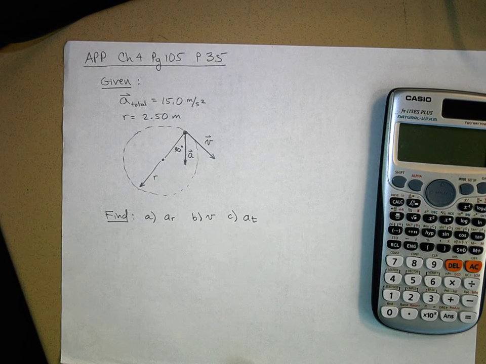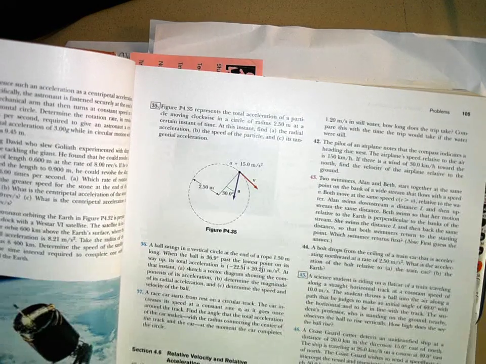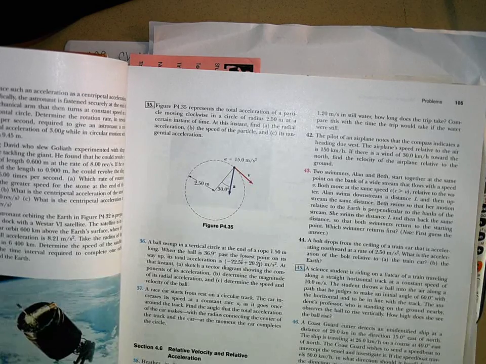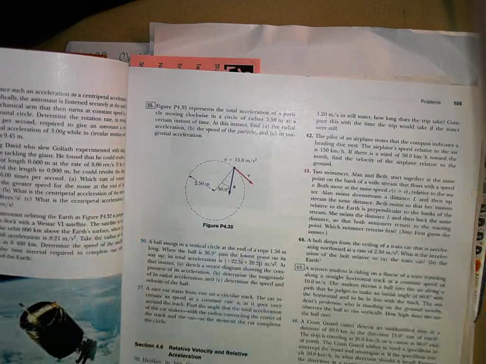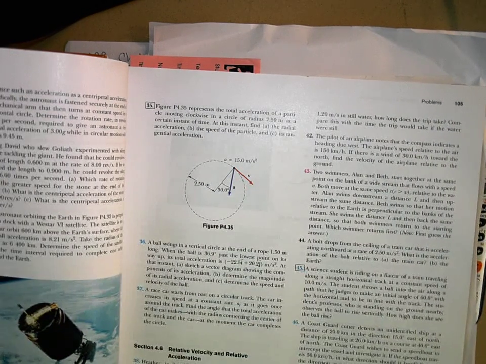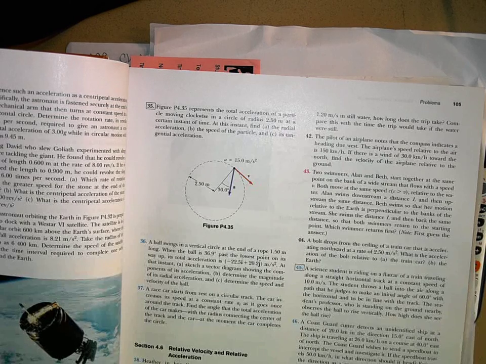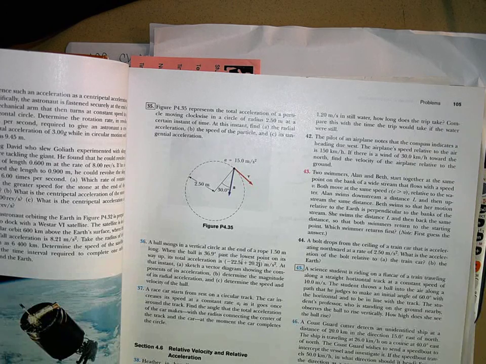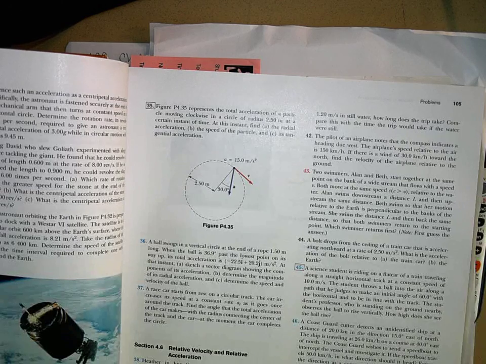Okay, we're going to work problem 35 on page 105. And, well, here it is. Let me refocus this. It says, figure 4.35 represents the total acceleration of a particle moving clockwise in a circle of radius 2.5 meters at a certain instant of time. At this instant, find A, the radial acceleration, B, the speed of the particle, and C, its tangential acceleration.